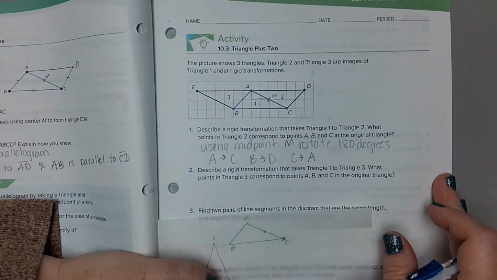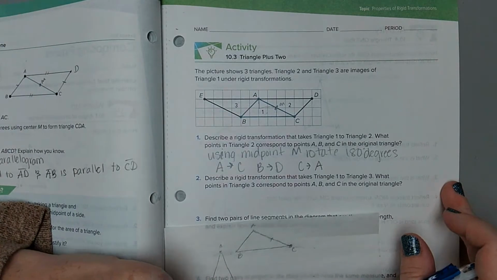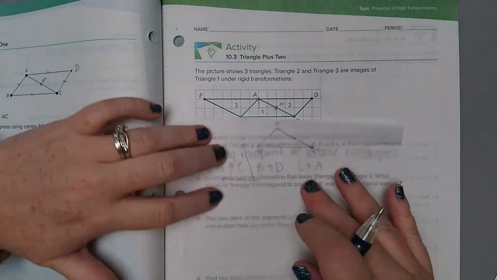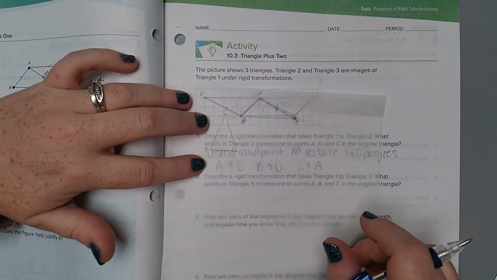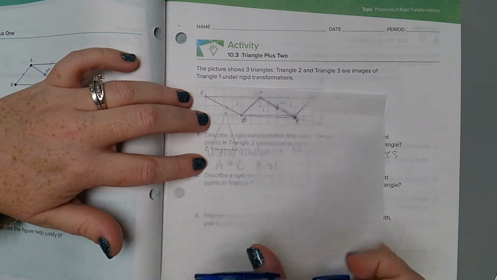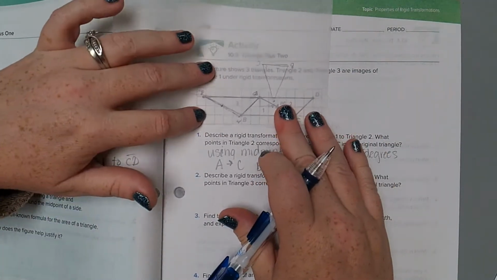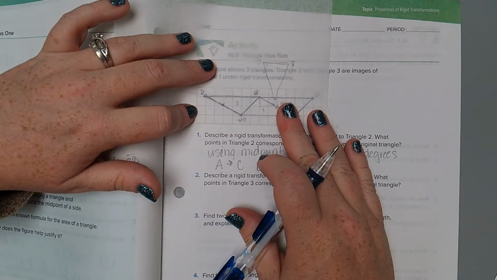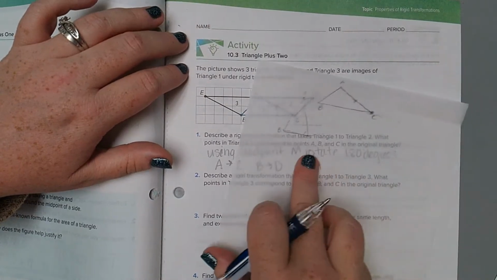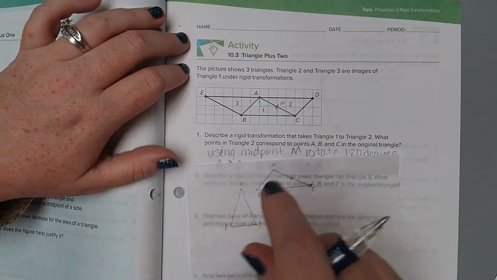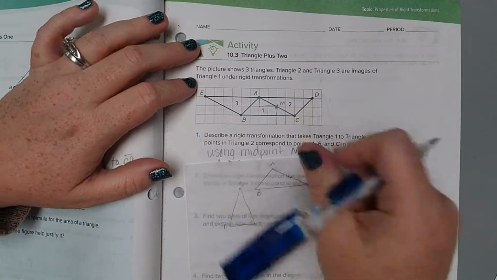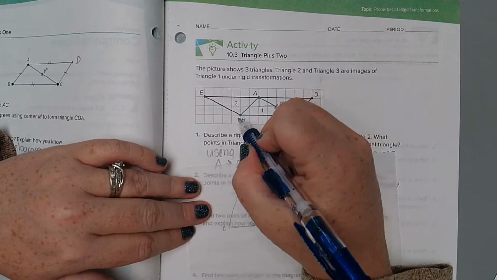Describe a rigid transformation that takes triangle 1 to triangle 3. So we need to go from here to here. Looks very similar to this first move. What if we took a midpoint between here?